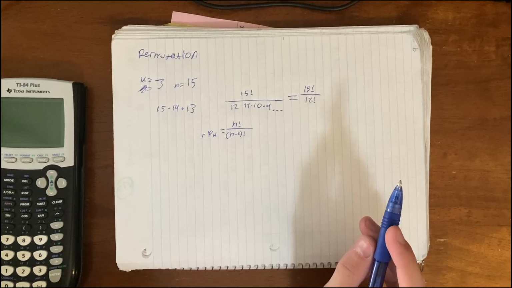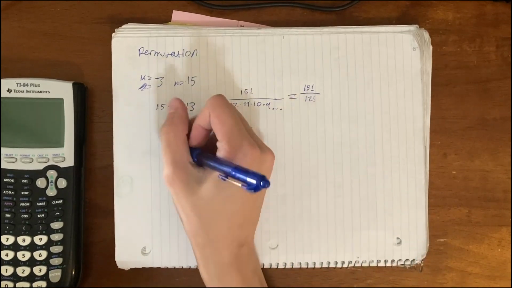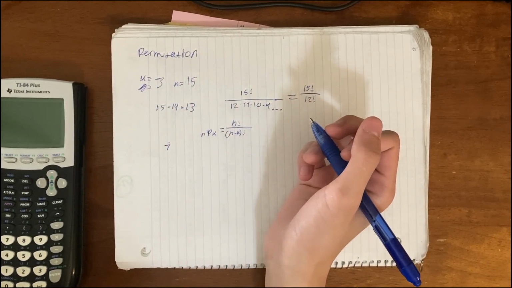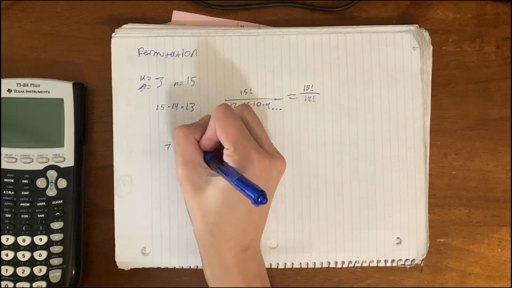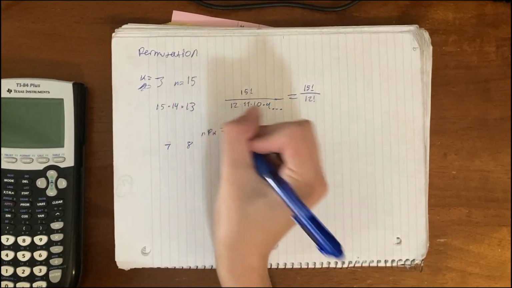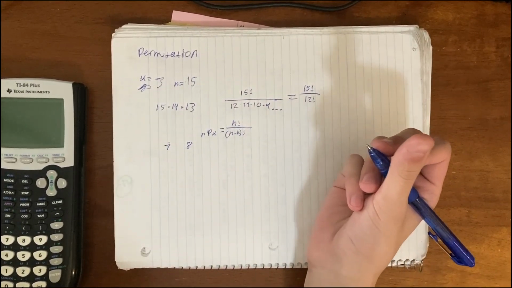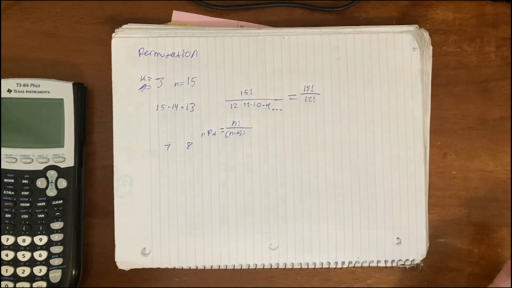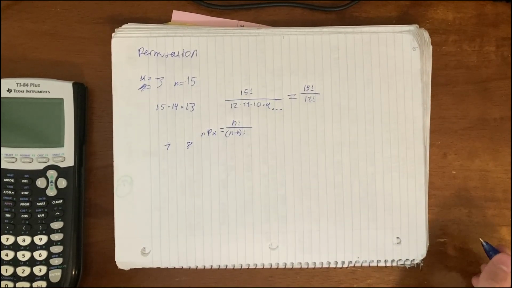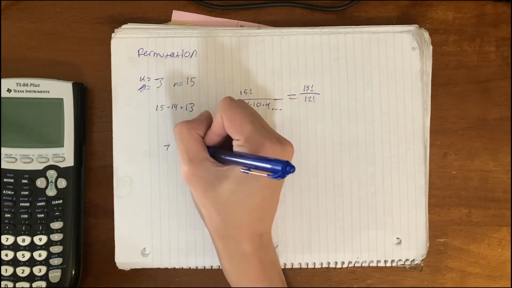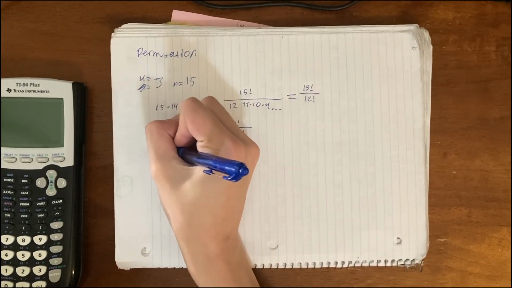Say when order matters, we want to take 7 books off a shelf of, let's say 8 books. So how does this work out? I'll give you a moment. Okay, so the way we will solve this is we'll do n equals 8 and k equals 7.